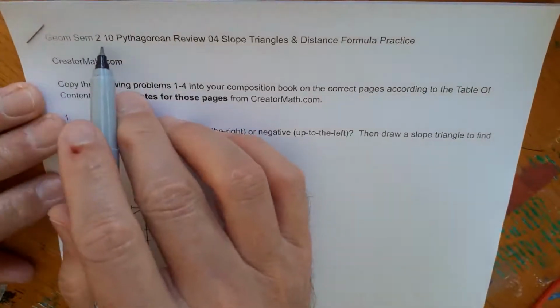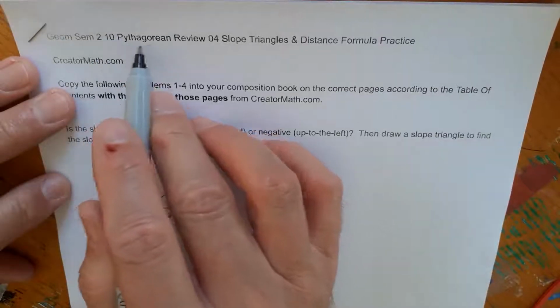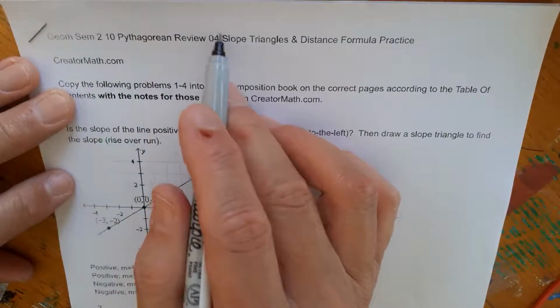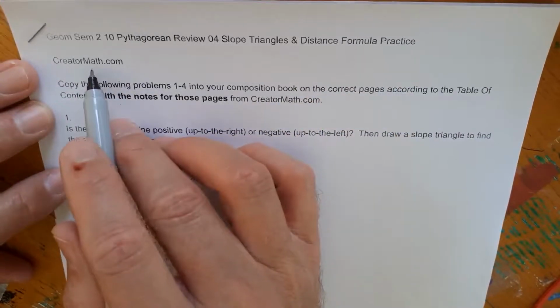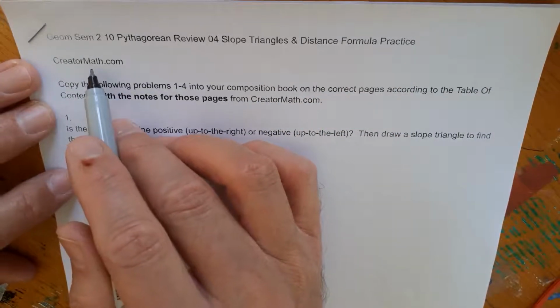This is Geometry Semester 2. It's unit number 10 called Pythagorean Review, and it's lesson number 4 called Slope Triangles and Distance Formula. It's on creatormath.com. You might have to type into Google creatormath.weebly.com to find the site. It's under the Geometry tab.